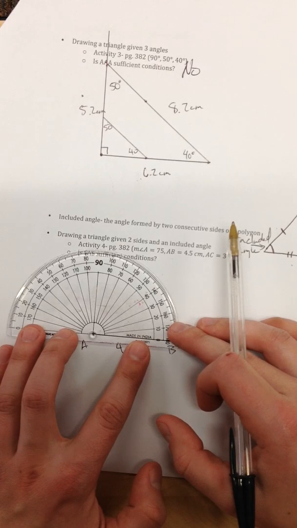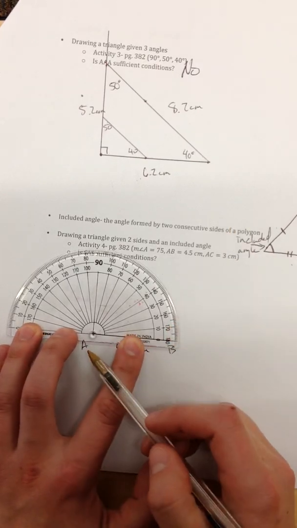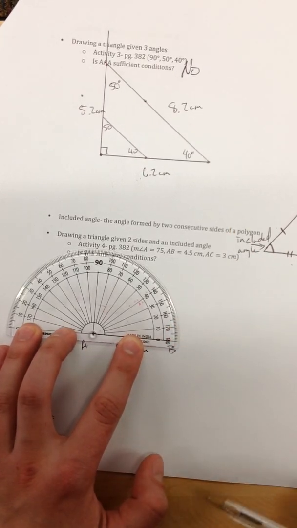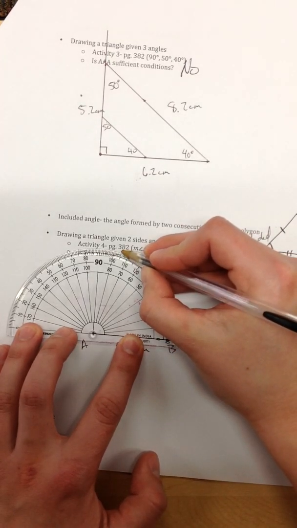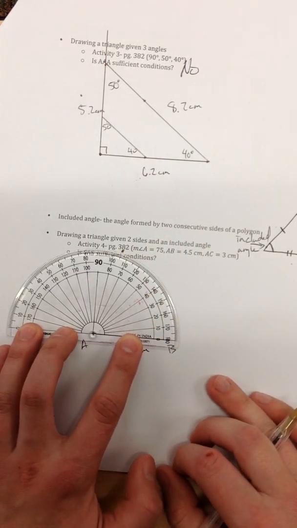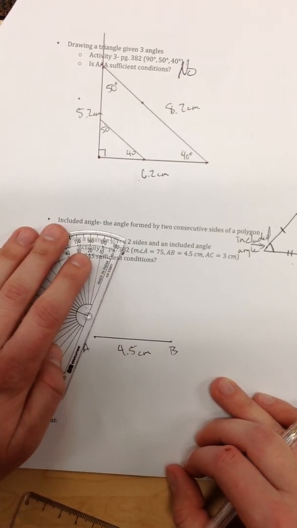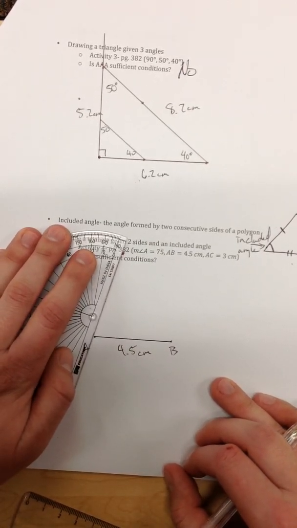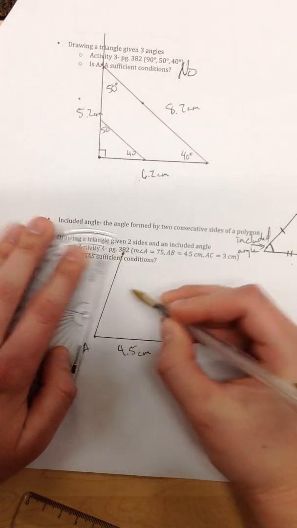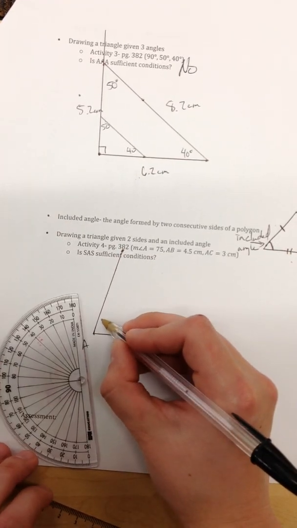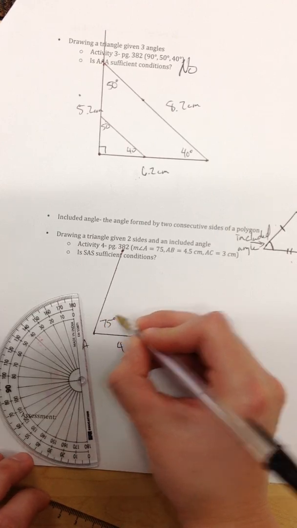So 0, 180 on the line AB, A on the center of my protractor, go out to 75, which would be acute, make a mark, and then shoot my line from A to that mark, and that would be our 75-degree angle.